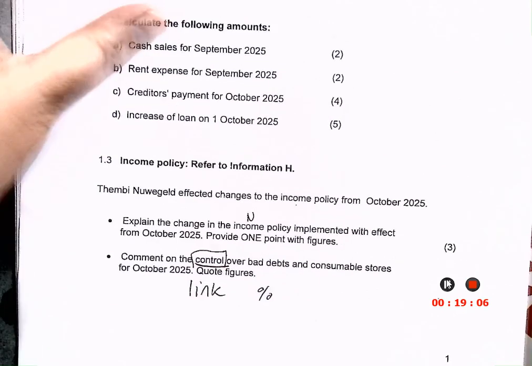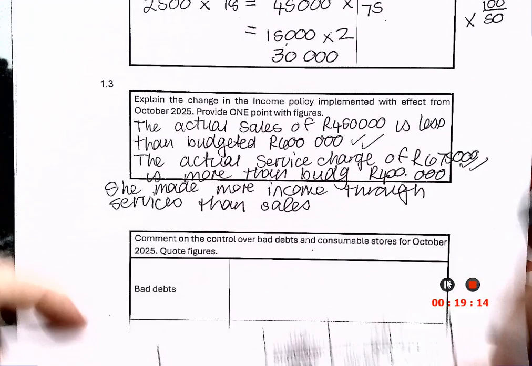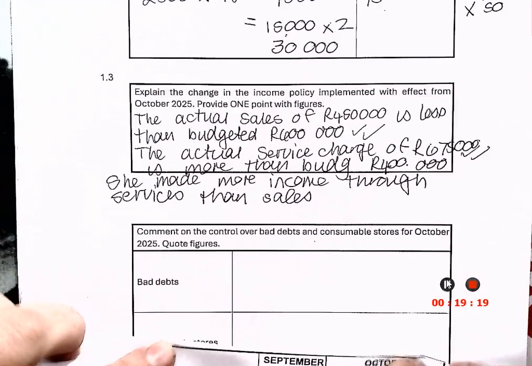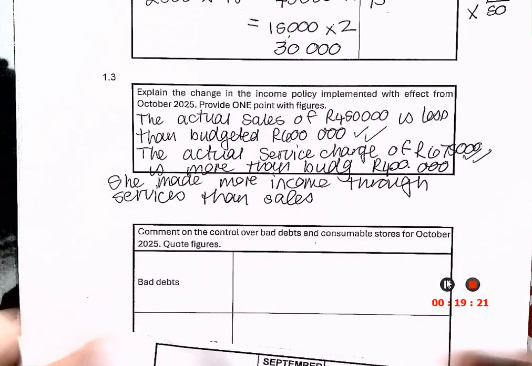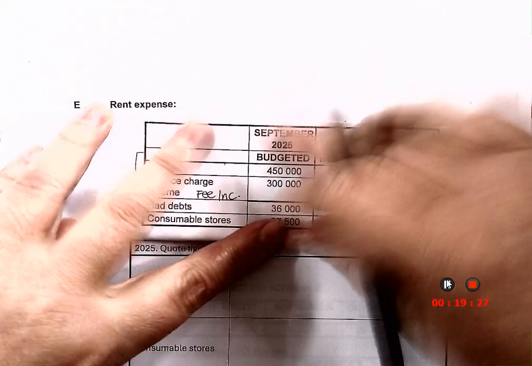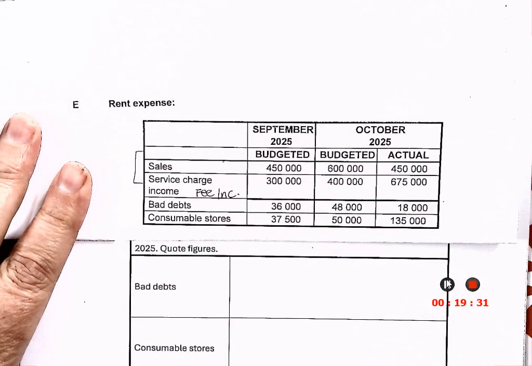So now, what am I going to do? Bad debts will go with my sales, and consumable stores will go with my fee income. Because we usually assume that your consumable stores is the thing that you use to render the service.